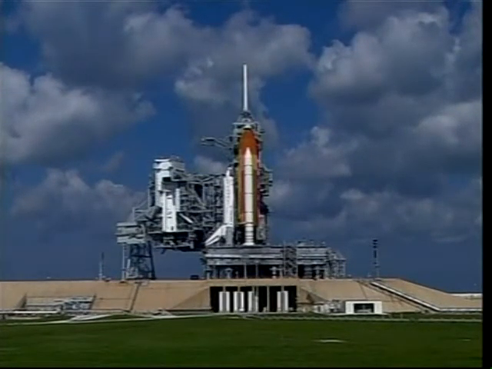Shuttle Weather Officer Kathy Winters has just reported back to Mike Leinbach once again that as far as launch weather is concerned, we are still go for launch.